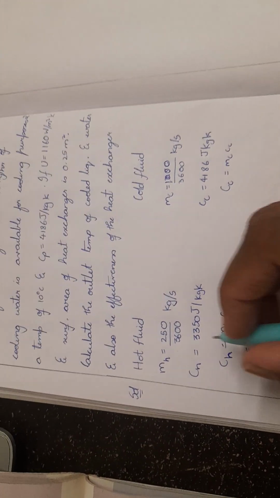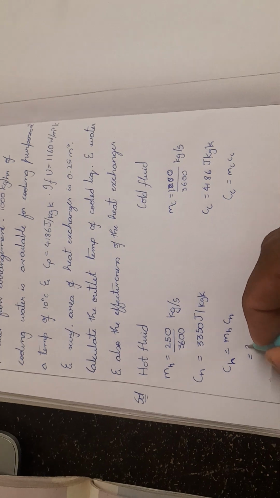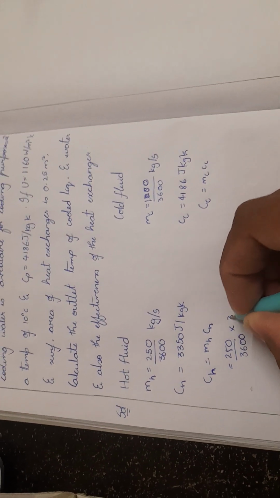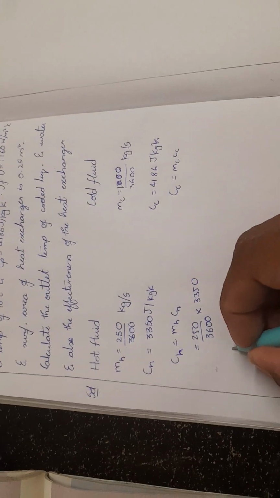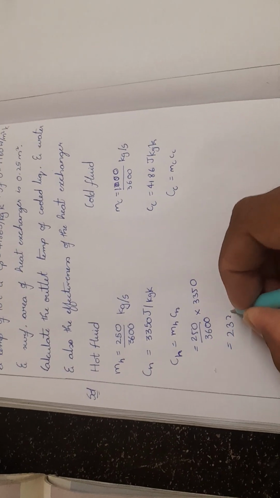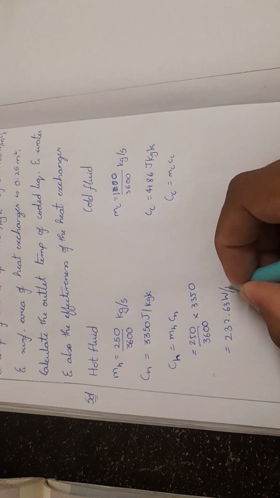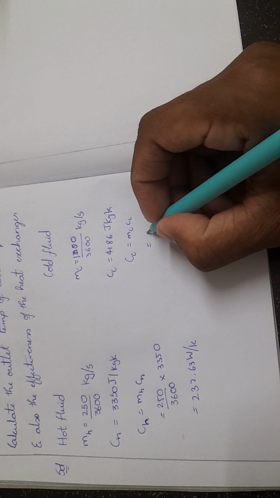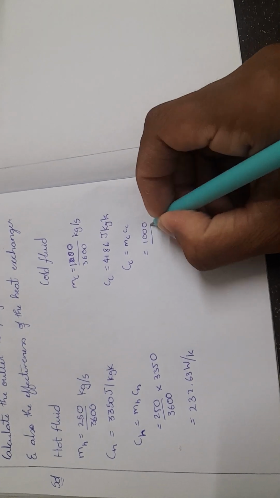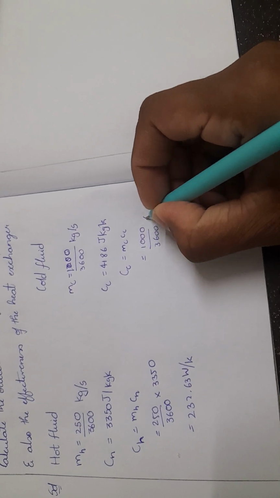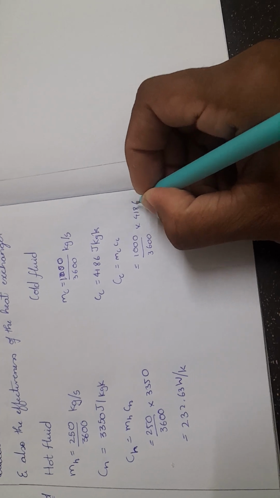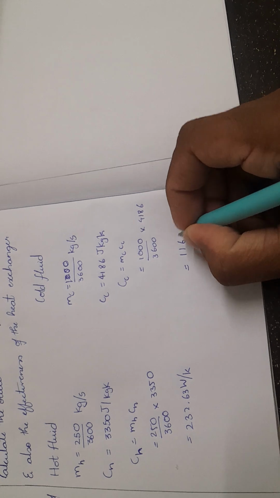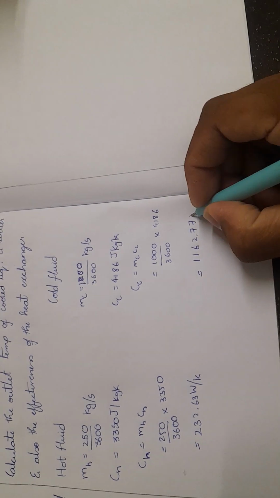This would correspond to 250 over 3600 times 3350, which is 232.63 watt per Kelvin. Similarly, in here we would be getting 1000 by 3600 times 4186. We would be getting this as 1162.77 watt per Kelvin.